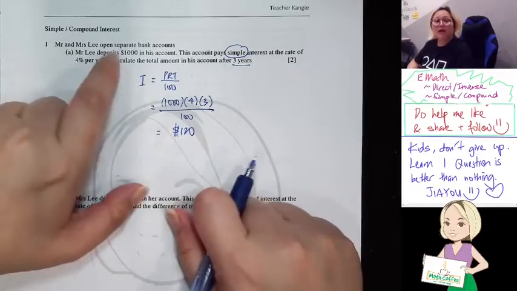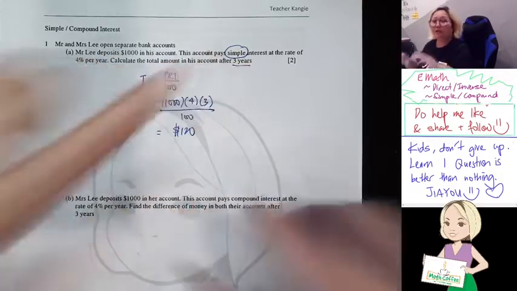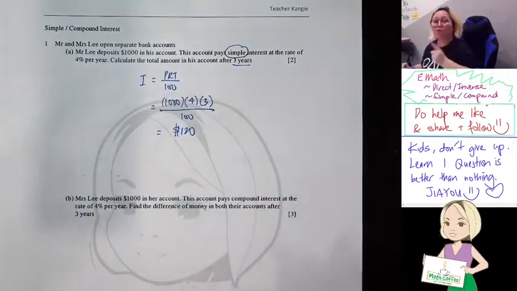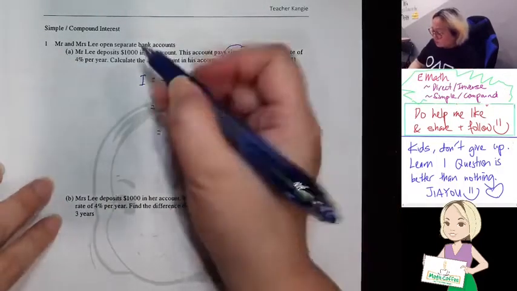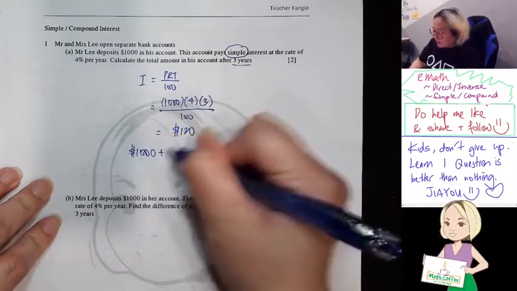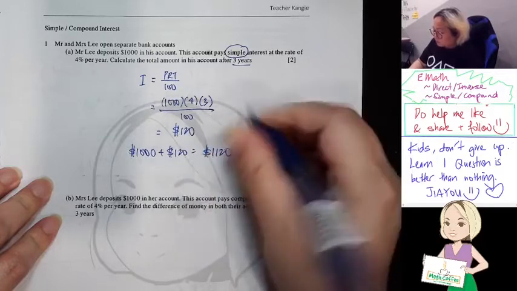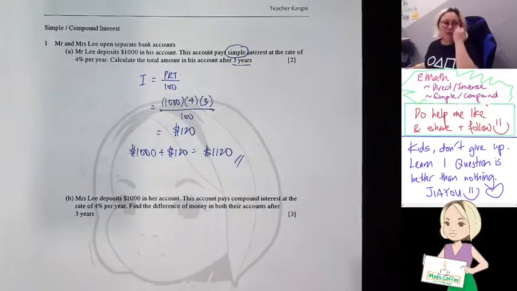But take note, they asked to calculate the total amount in his account after 3 years. They did not ask you for the interest. So you still need to do one more extra step. I have $1,000, and after that I earn $120, so I will have $1,120.